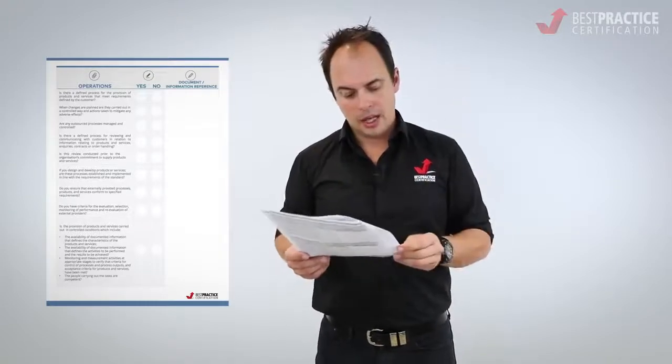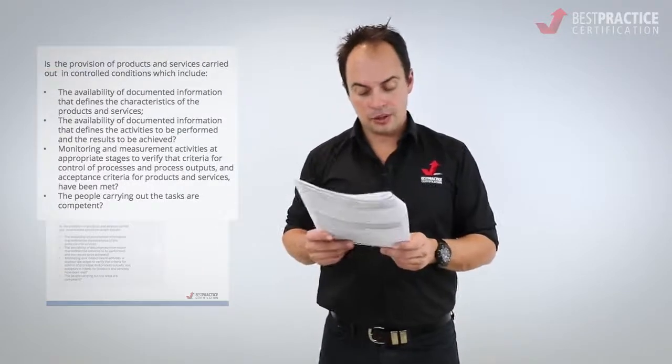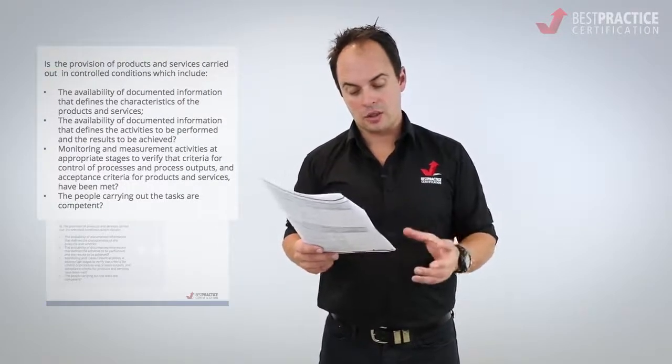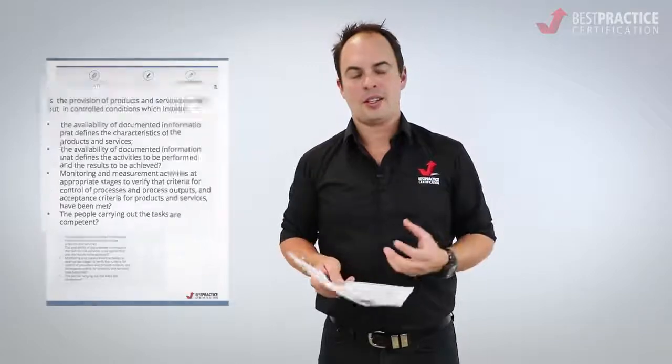Find that happy balance. And then, is the provision of products and services carried out in controlled conditions? Now it's important, if I give you an analogy here, a chocolate ice cream factory. And in that chocolate ice cream factory, it's important to be cold. So as you make the ice cream, it doesn't melt.